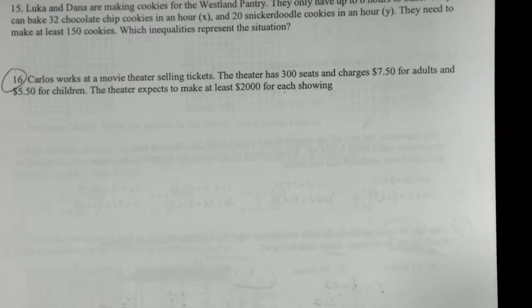All right, so first step again, define your variables. Aiden, help me out. What are my two variables? What two things do we not know, Aiden? We don't know how many of what?